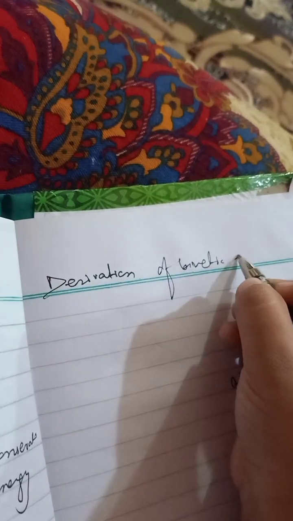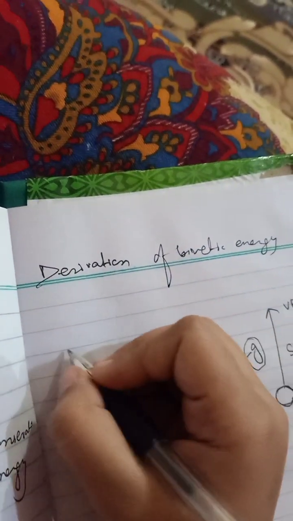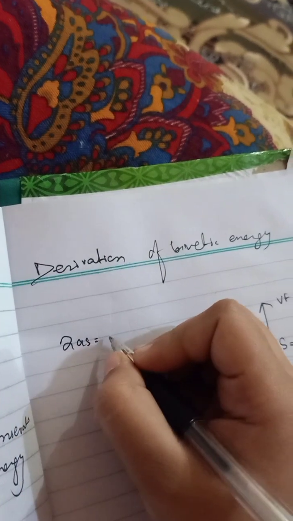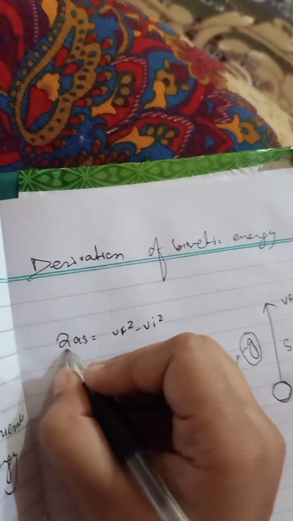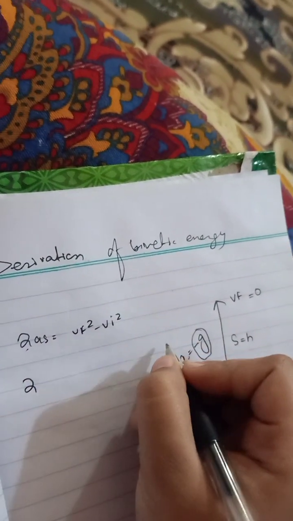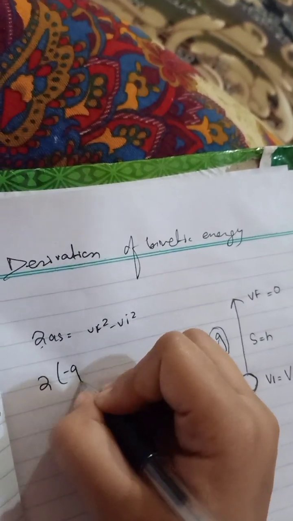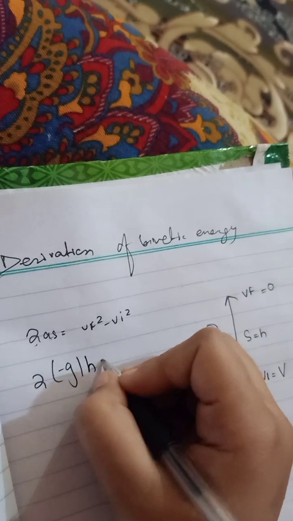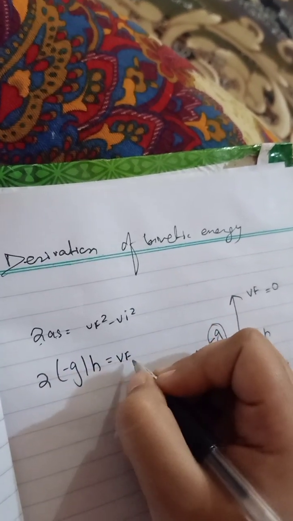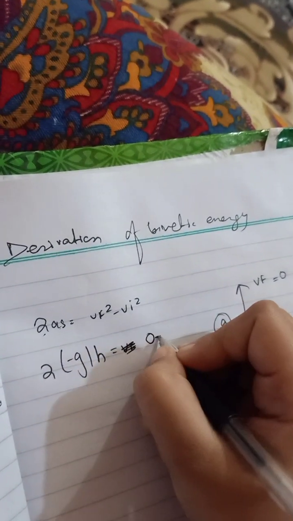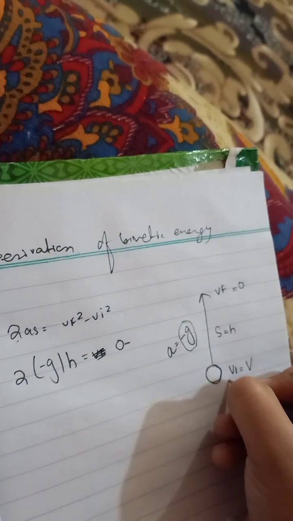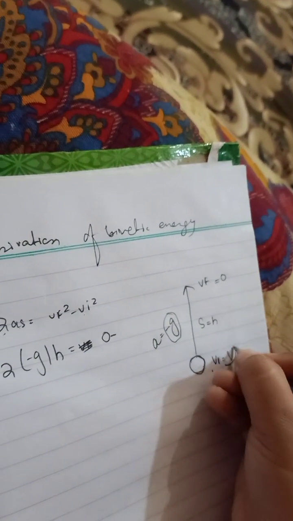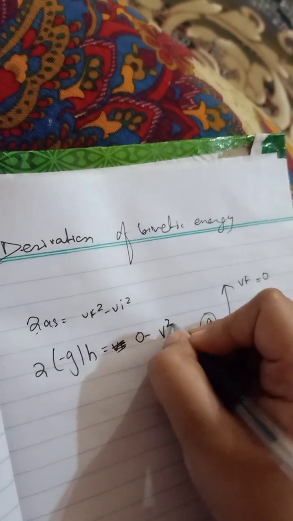That is 2as is equal to vf square minus vi square. So we can write 2a as minus g, and s is equal to h, that will be equal to vf, which is 0, square minus vi, which is v, square.